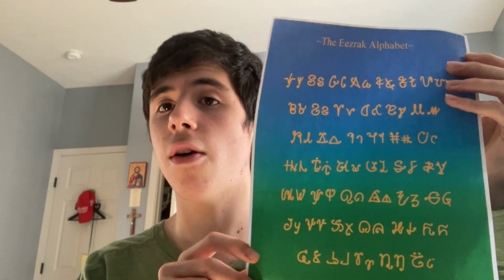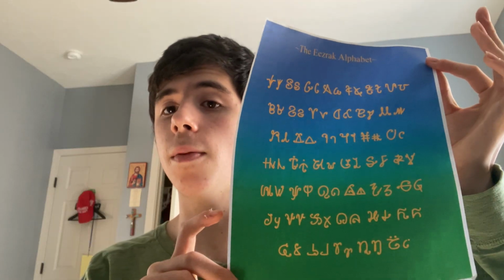So first of all, I want to explain how Ēzrak has two alphabets currently being used. First, of course, I have my own custom alphabet, which is beautiful. I certainly will have a video on how to learn this alphabet. But to make things less complicated, I'm going to be using the second version of my alphabet, which is actually a modified version of the Greek alphabet.